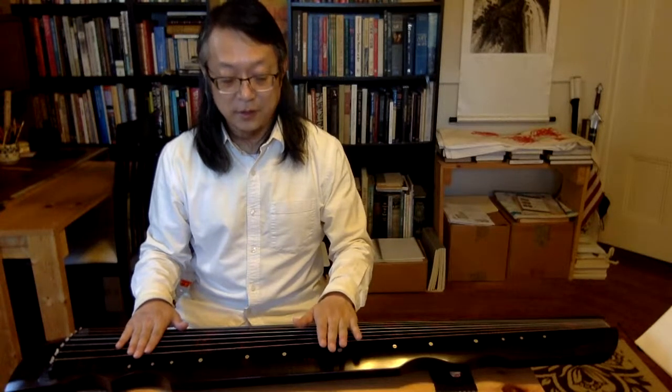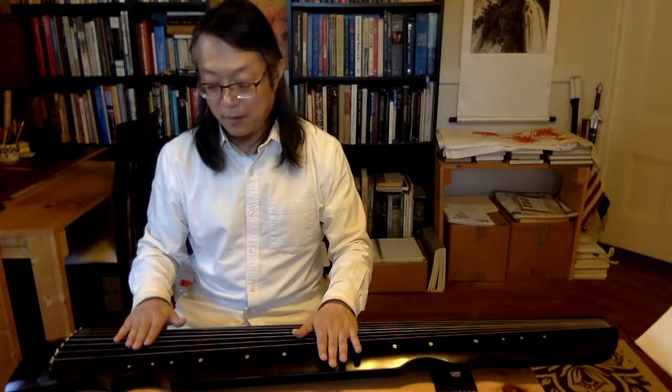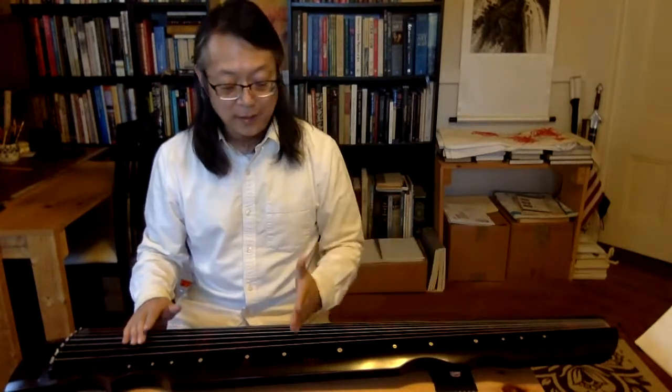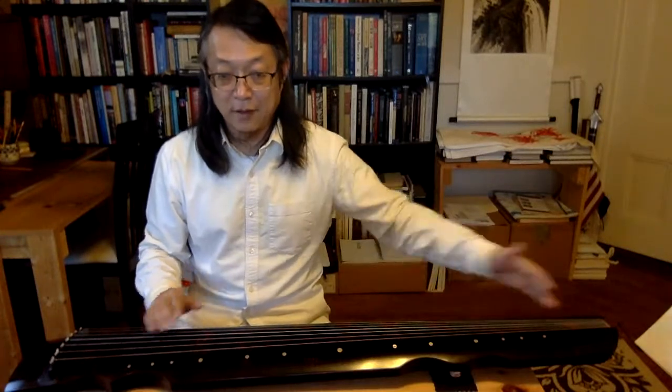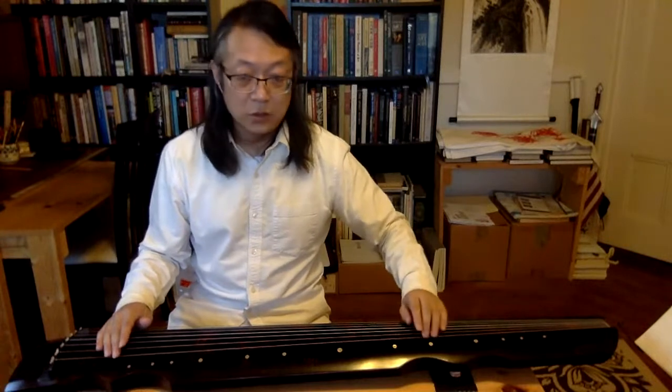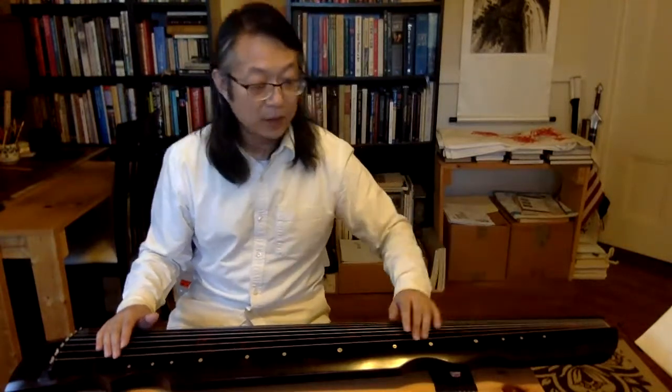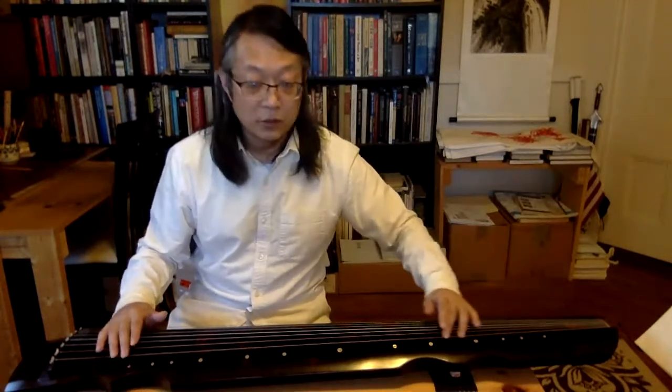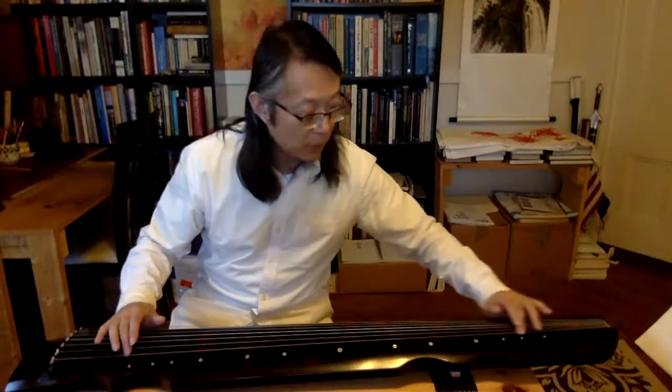It could also be your left foot is slightly forward and your right foot is slightly back. So it could be like this or this. One of the reasons is because the length of the instrument on your left is longer than the length on your right. So sometimes you do need to tilt your body a little bit in order to reach the really low.